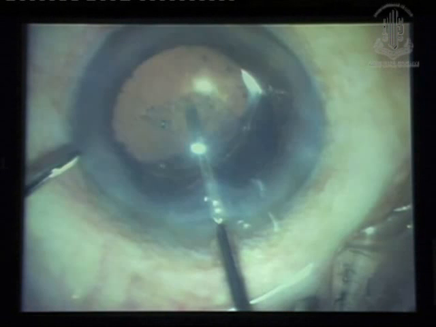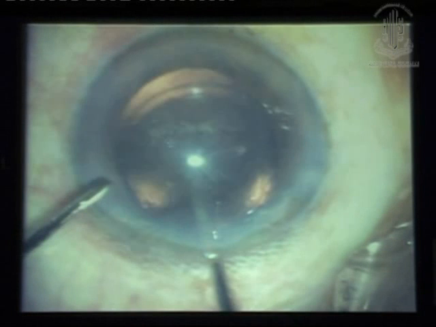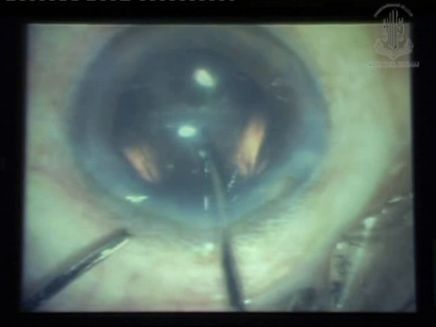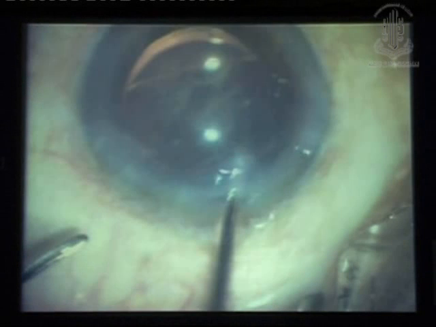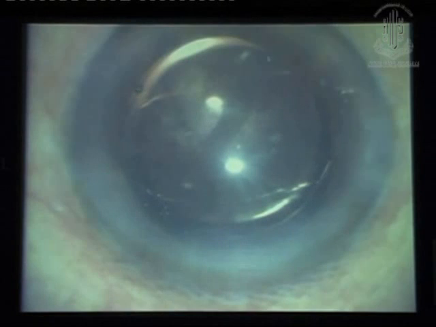Now I am going to do a rhexis capture of the optic. This is essential. If you don't do this, you are asking for trouble. Once I've done this, I'm happy with the centration, and this is the post-op picture.